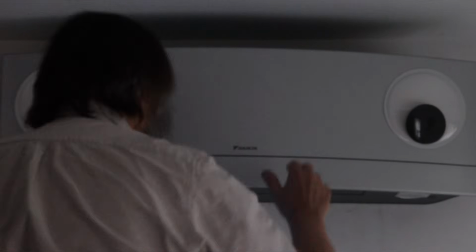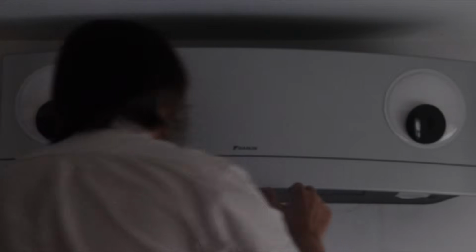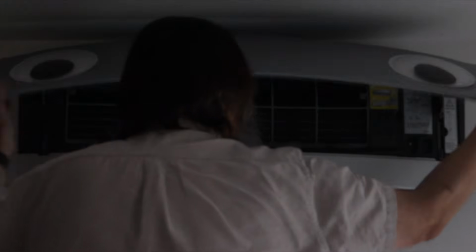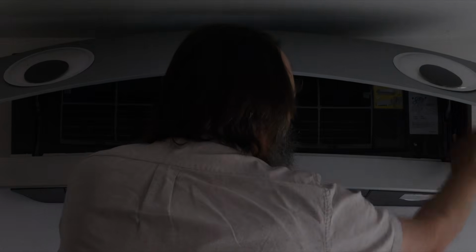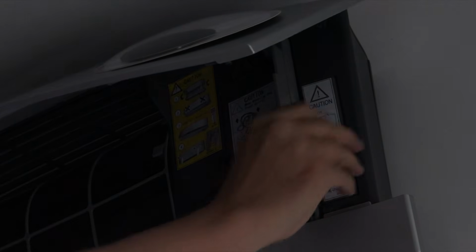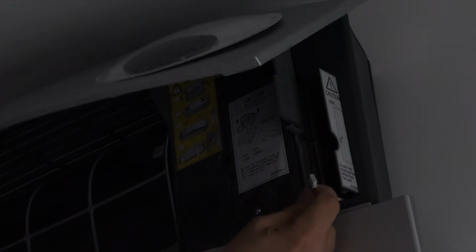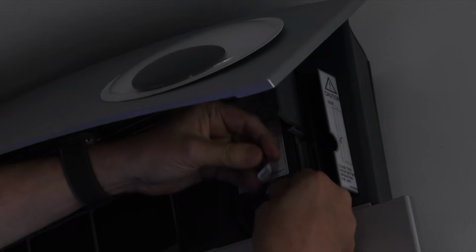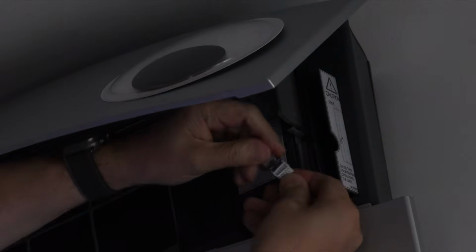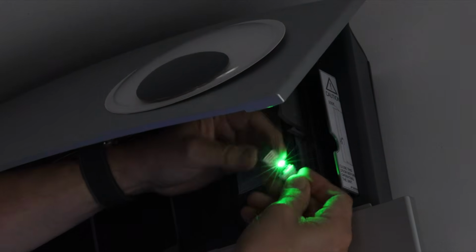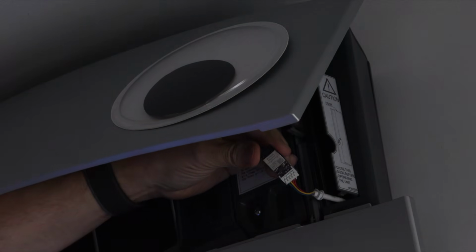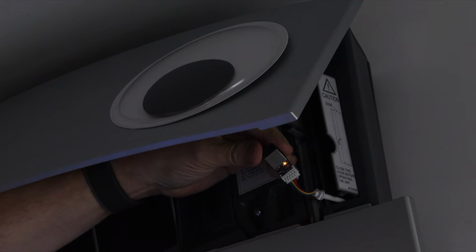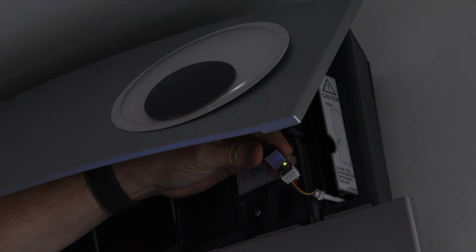Get up on the bed, stand on the remote, etc. Lift this up, and there's a flap here. There's a cable in it. And we plug that into there, like that. Simple as that.